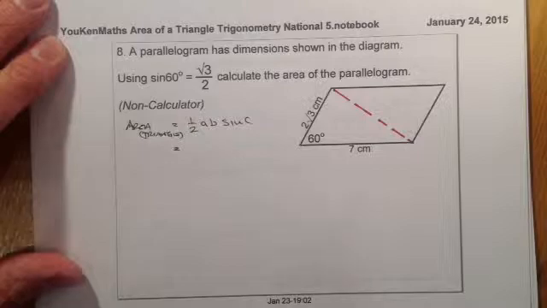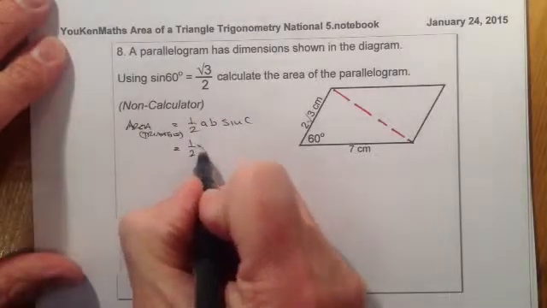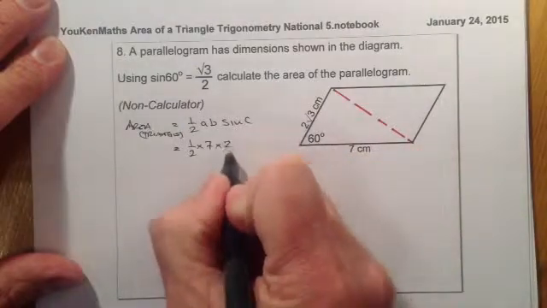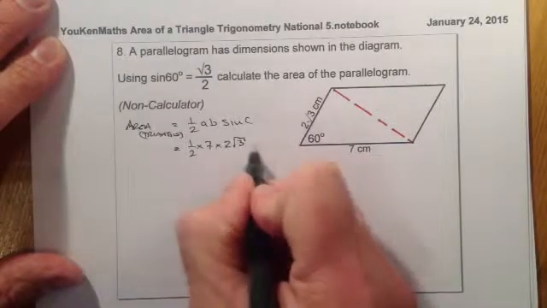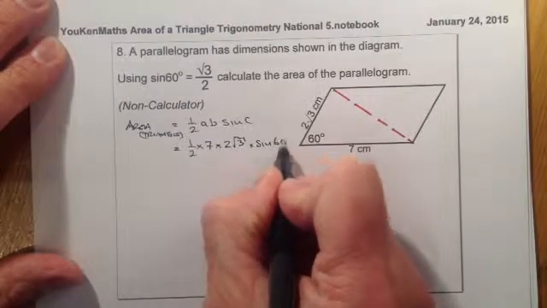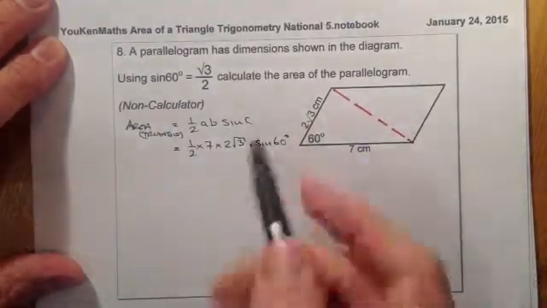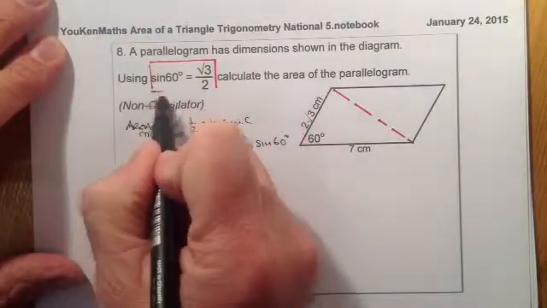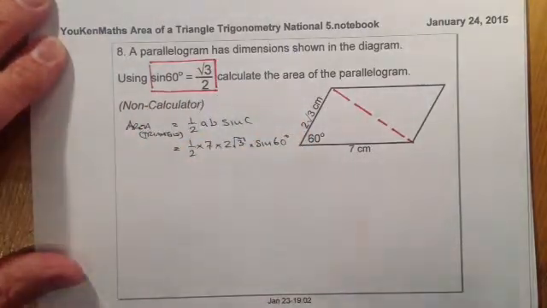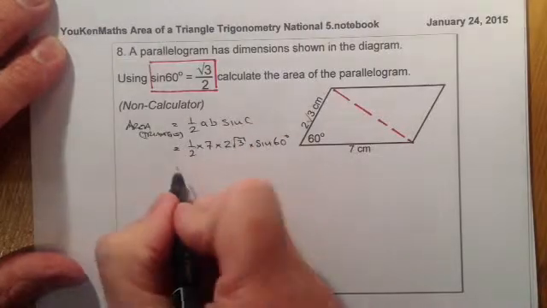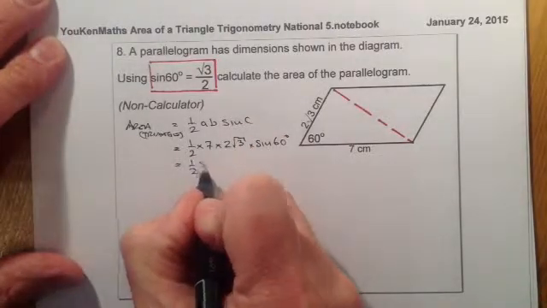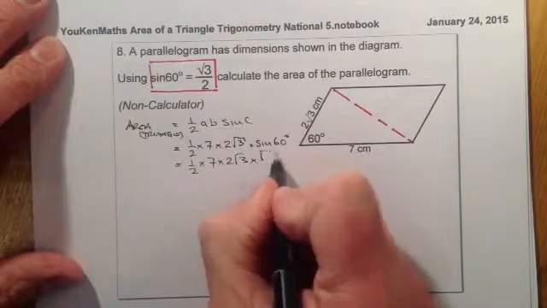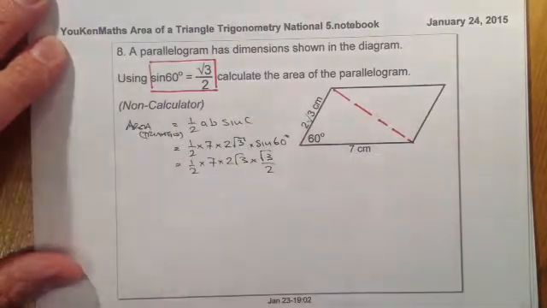Right then, let's see what we've got. So I'm going to go for a half of 7 times the side, which is 2 root 3, times the sine of 60 degrees. And remember, sine of 60, what we're given is this part here. So I'm going to replace sine of 60 degrees with root 3 over 2. So it's half of 7 times 2 root 3 times root 3 over 2, right?